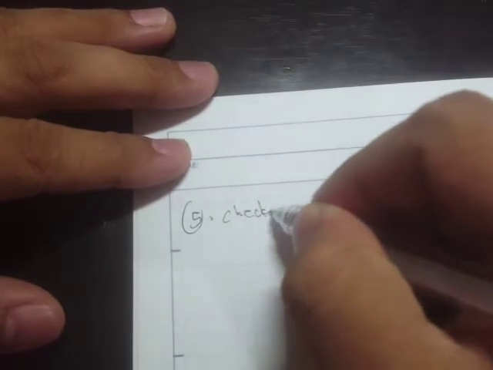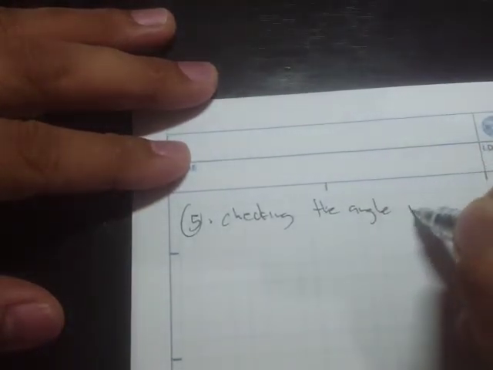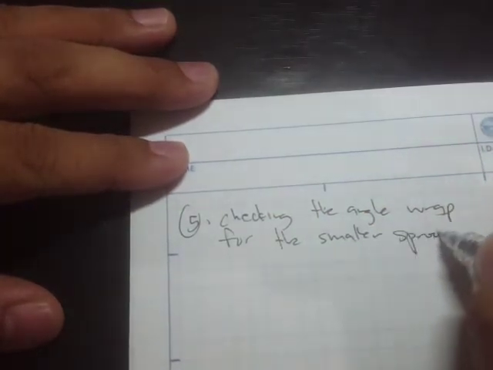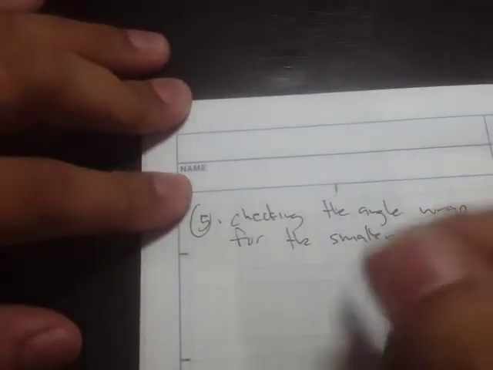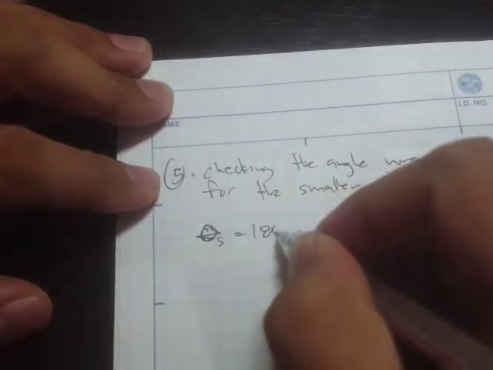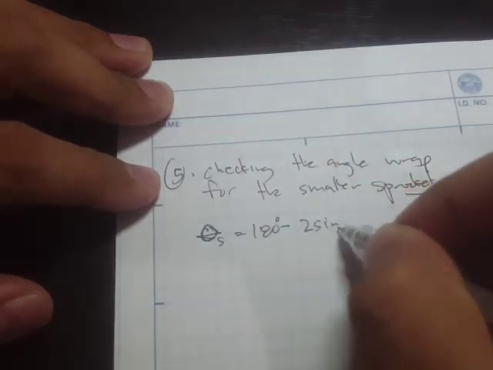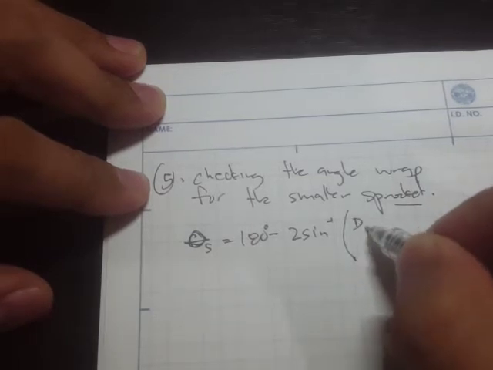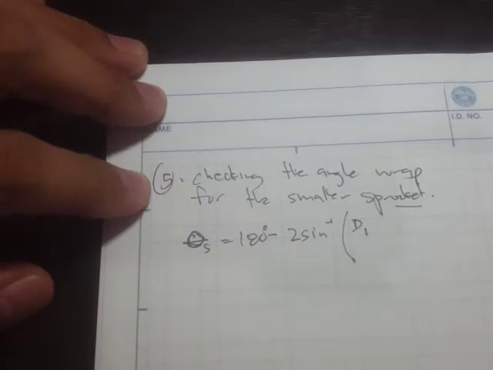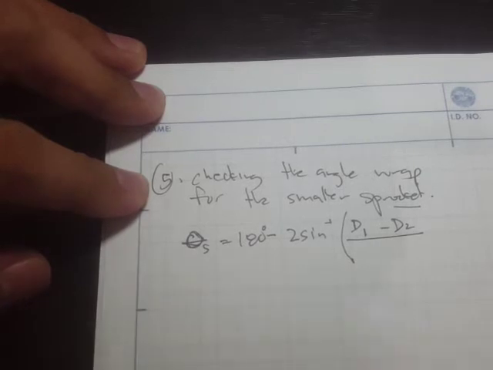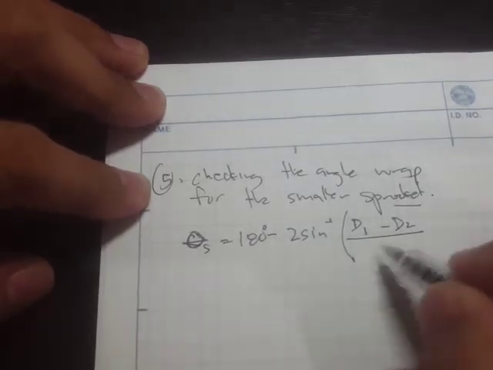So checking the angle of wrap for the smaller sprocket, the equation is this one: theta sub s is just equal to 180 degrees minus 2 times the inverse sine of this value, d sub 1 minus d sub 2 all over 2 times the center distance.